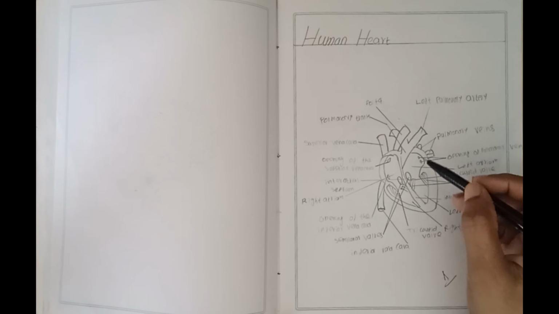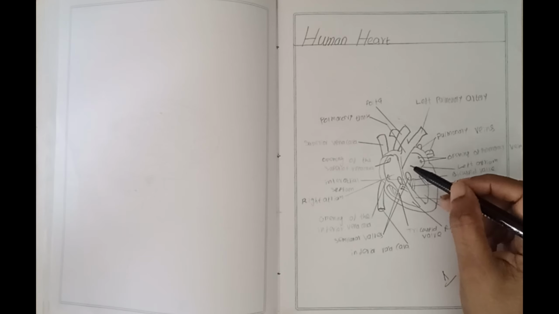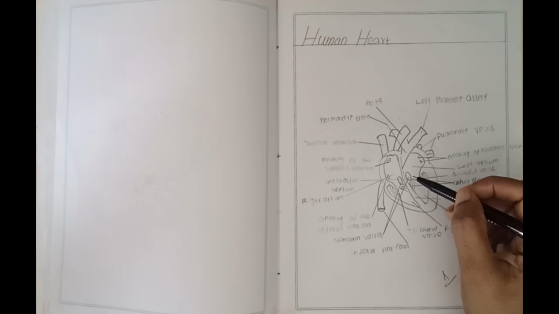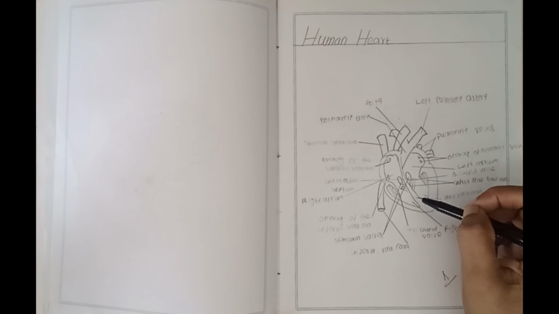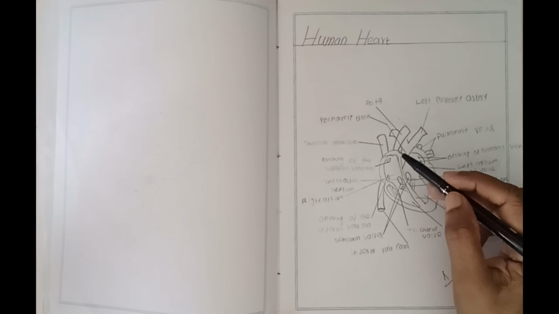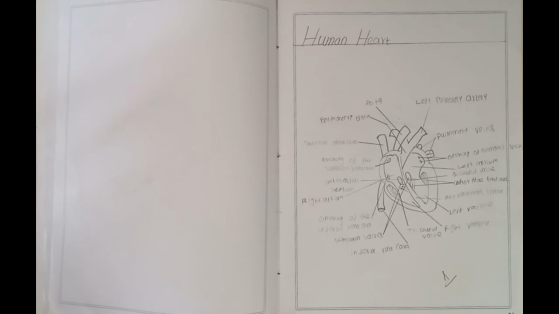Then blood passes from the left atria to the left ventricle through the bicuspid valve, and then this oxygenated blood enters into the aorta. From the aorta, oxygenated blood enters into body tissues.